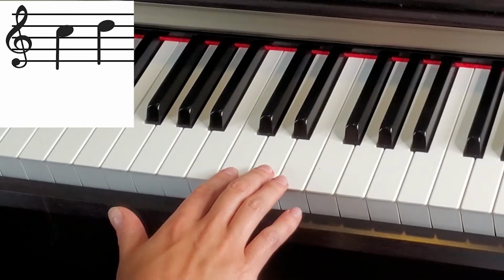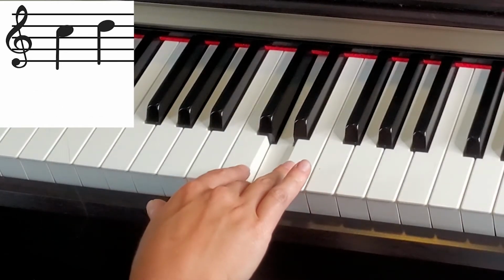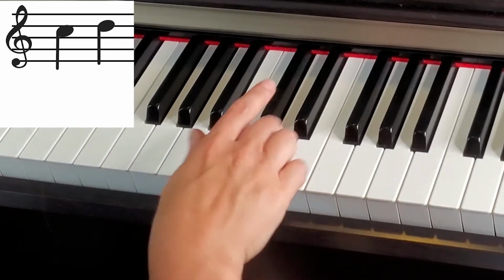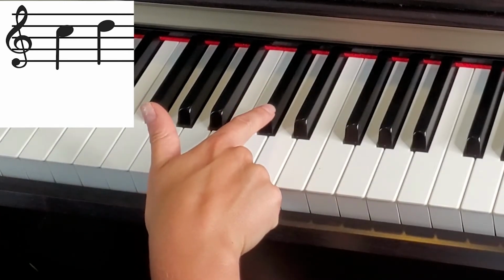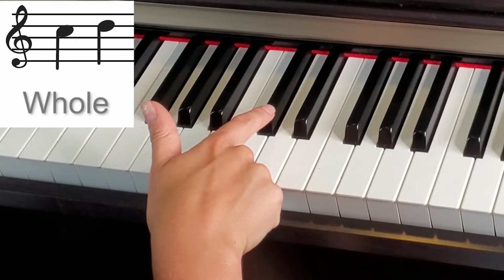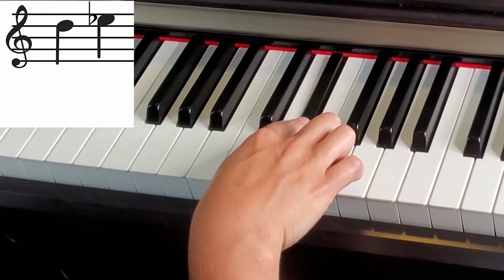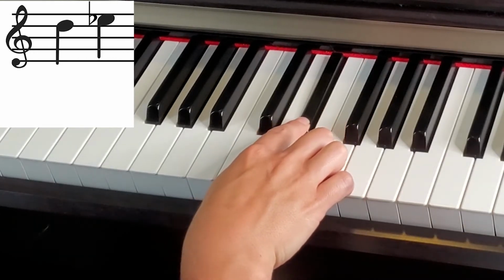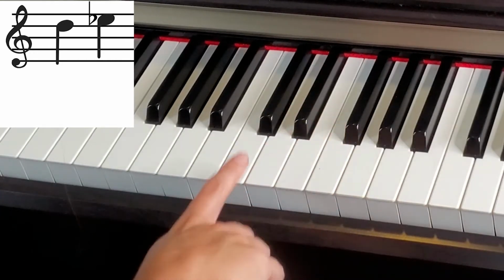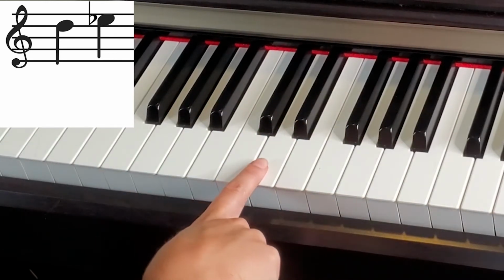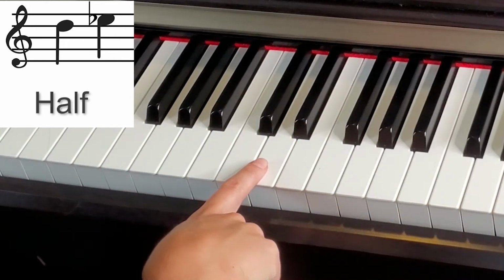Next, we have C to D. Is this a half step or a whole step? We are skipping this black key. This is a whole step. Next is D to E flat. Is this a half step or a whole step? The E flat is a black key, and it's right next to D. So this is a half step.